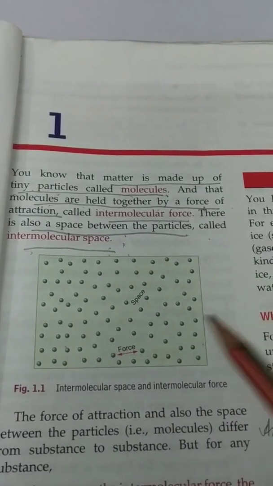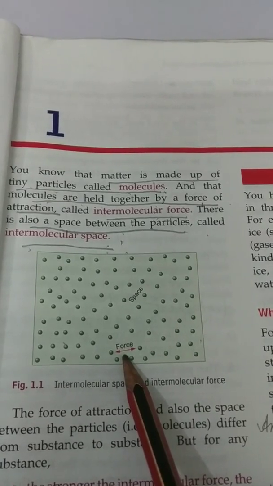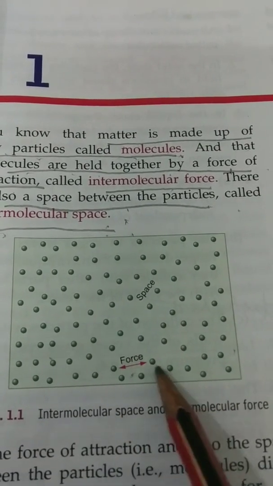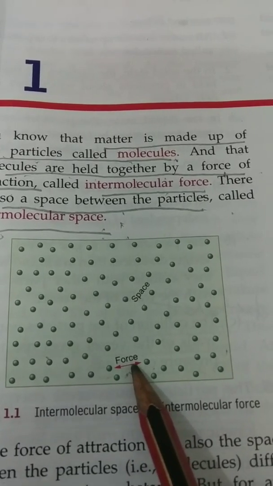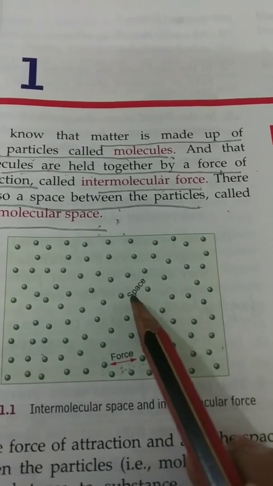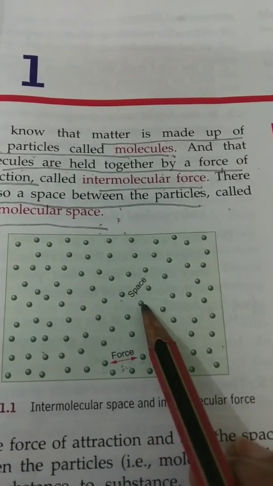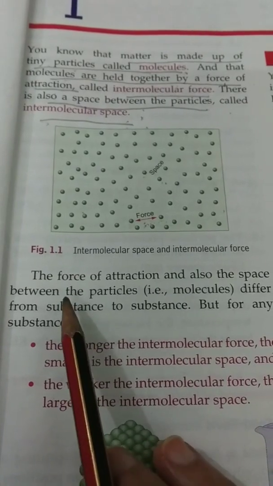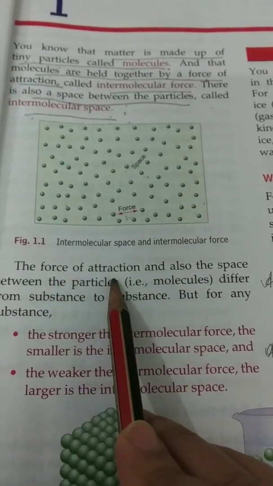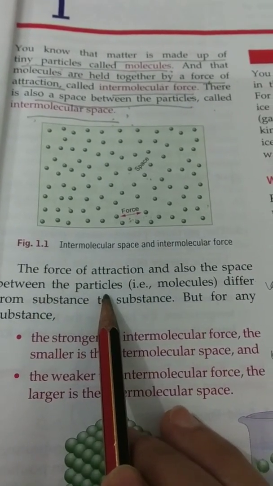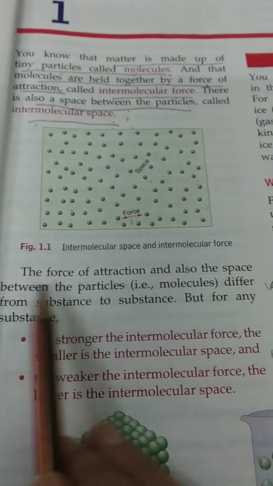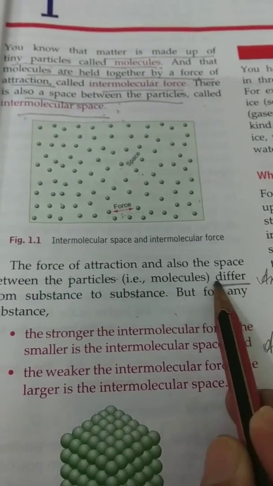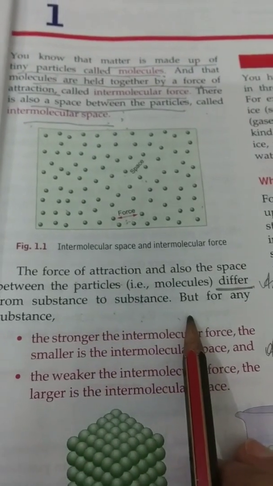Now see this diagram. They specify the term force here with the red arrow, and space. Force means the force of attraction. It attracts molecules toward each other. Space means there is a gap between two molecules or two particles. These two properties, force of attraction and space between the particles, differ from substance to substance.